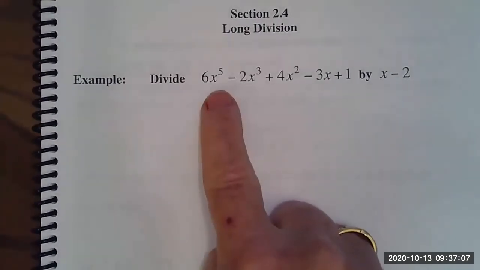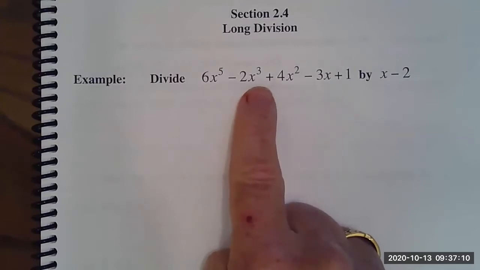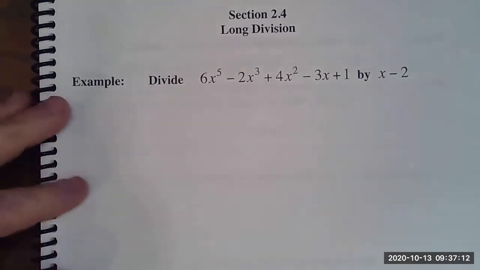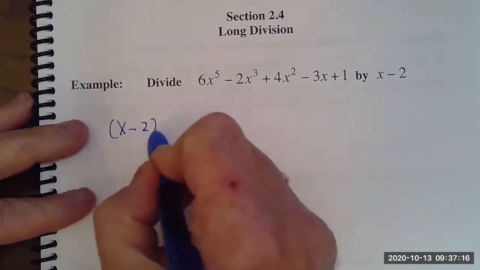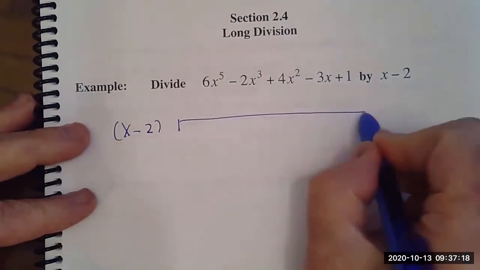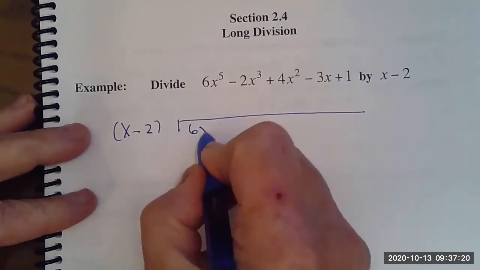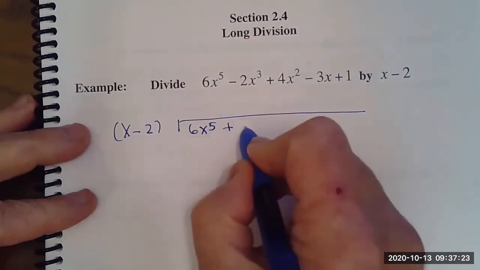Okay, this one's a little bigger. Missing something in here, so I'm going to go x subtract 2, placeholder.